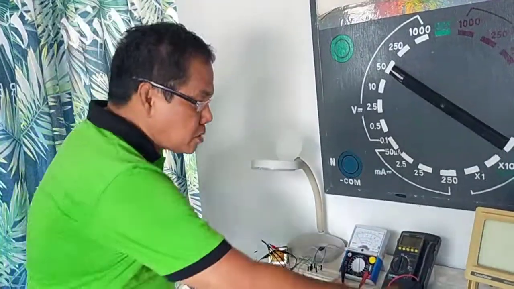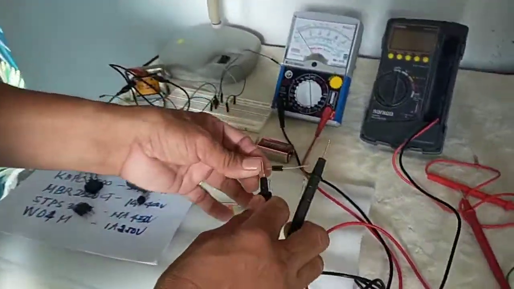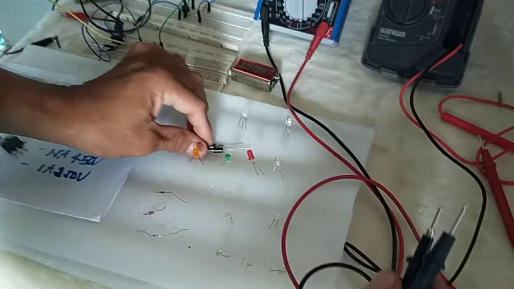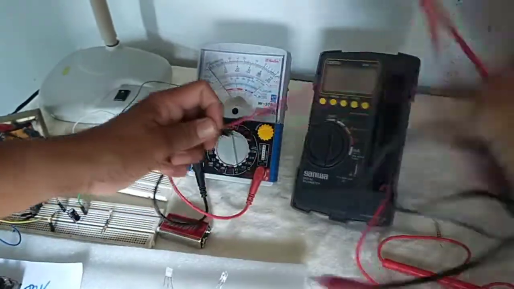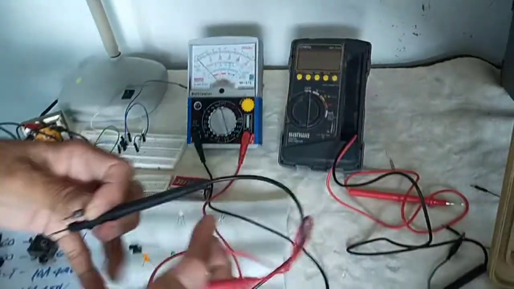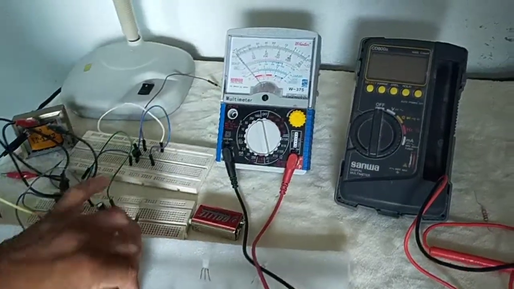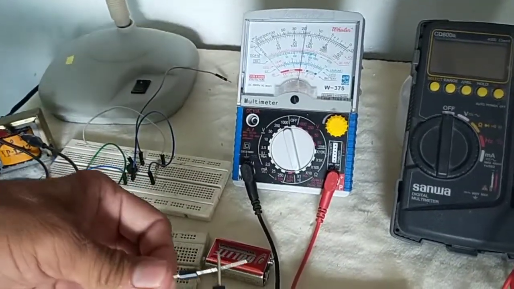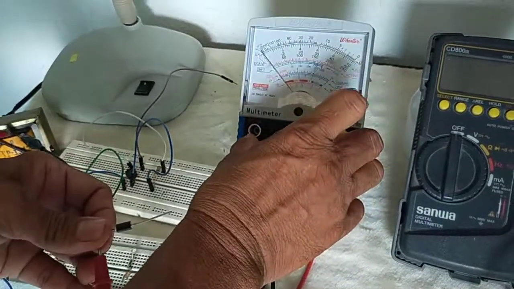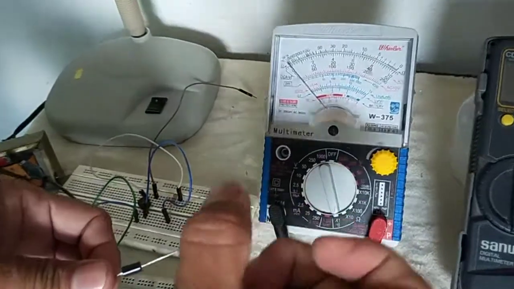Because actually, when you check this diode using times 1, for example, this one. When the pointer deflects, that manifests that the current from the battery inside is circulating around this diode. And remember that times 1 offers a higher amount of current.